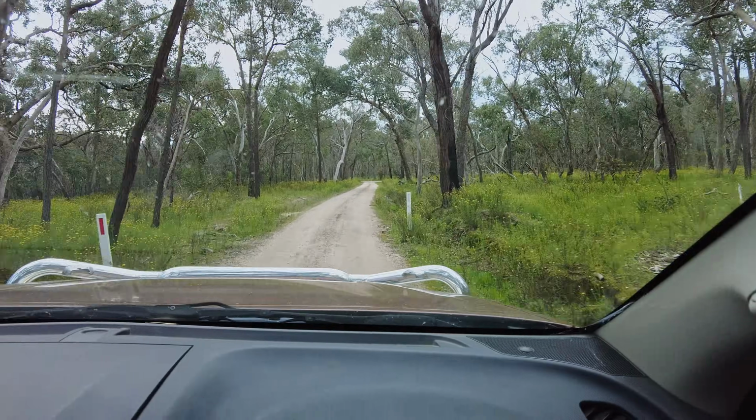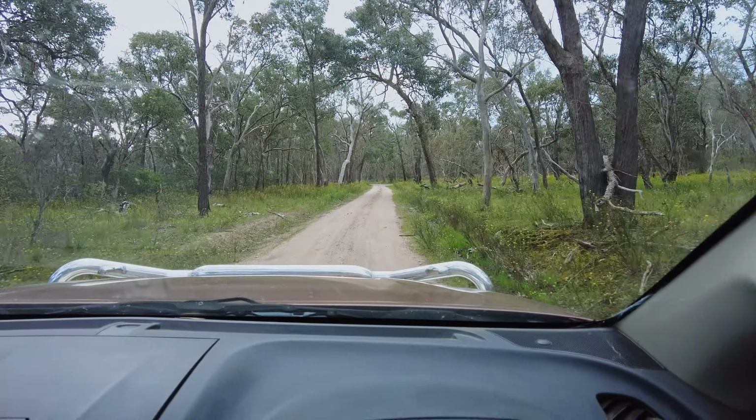So I'm hoping to find one that's got flower that will attract the birds, and then I'm going to set up and hopefully get some photos. That's the goal. And I've driven around, I've found a grass tree. So it's just over here to my left, and I'll show you now.